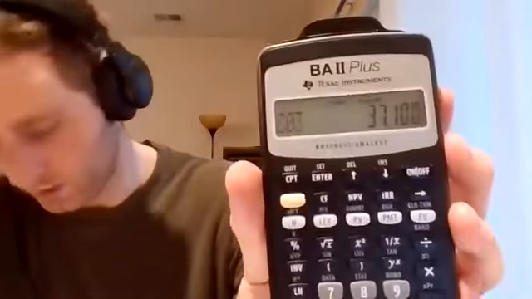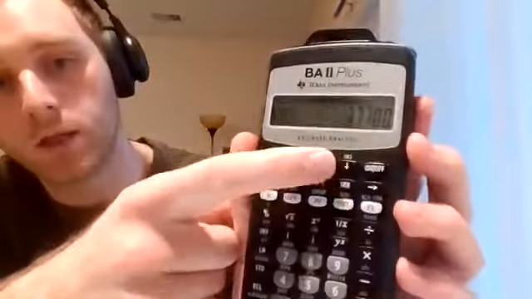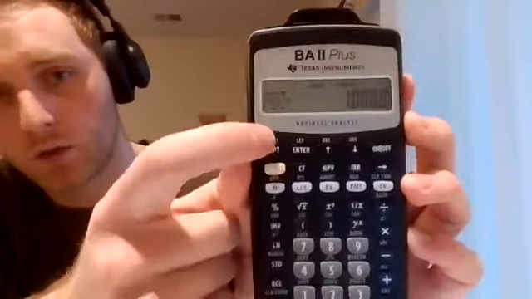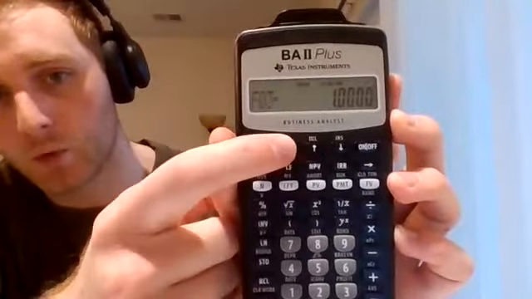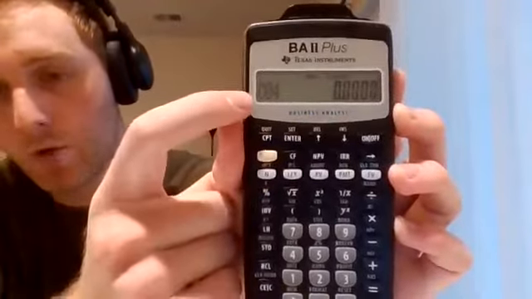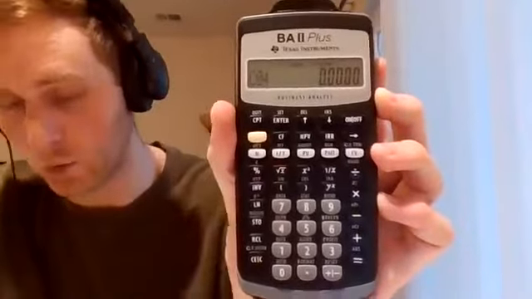Our C03 is 37,100. So we type in 37,100. Then we hit enter. Go down. Frequency for number 3, again, that's 1. So we hit enter. Then we go down, and that brings us to C04. We don't have a cash flow number 4.